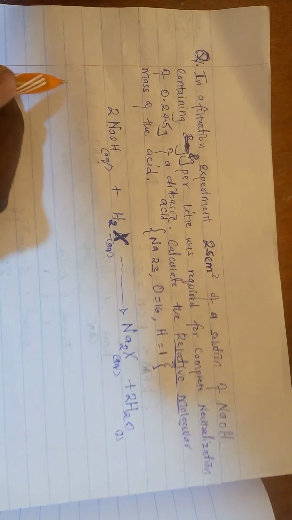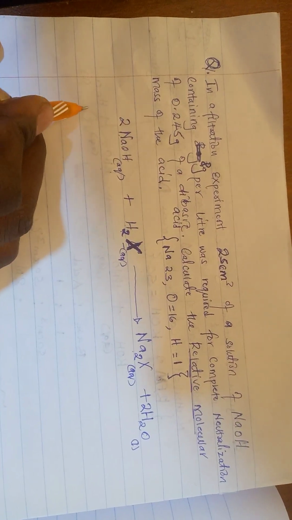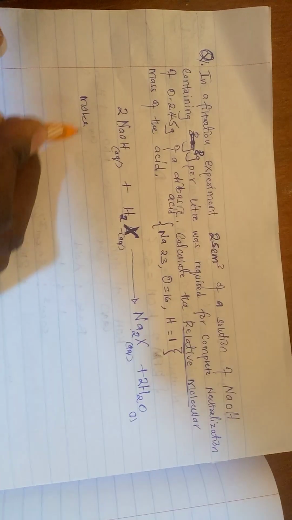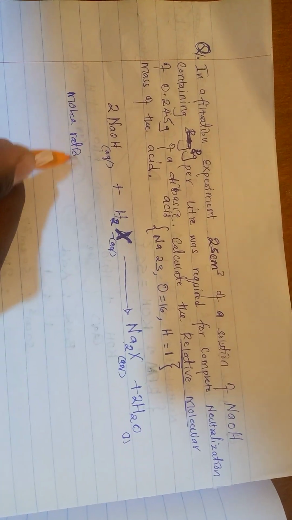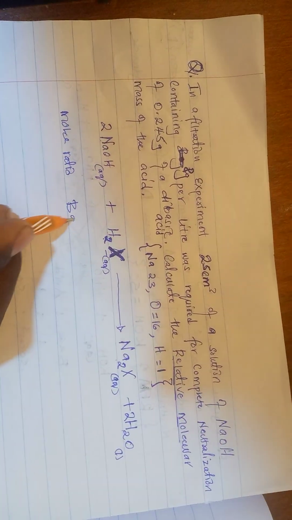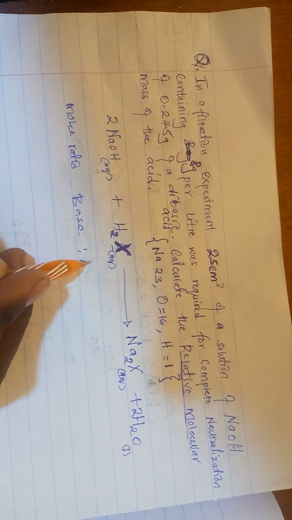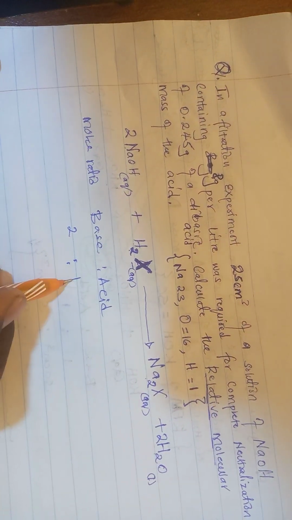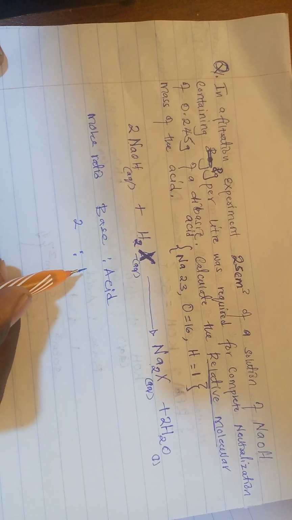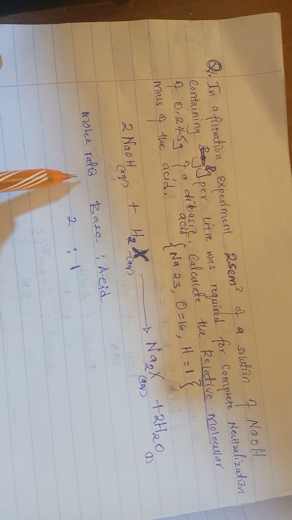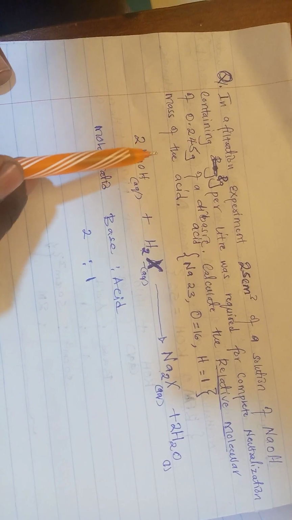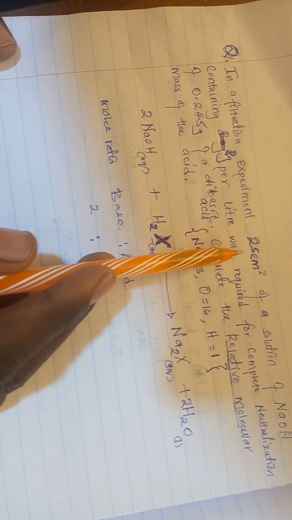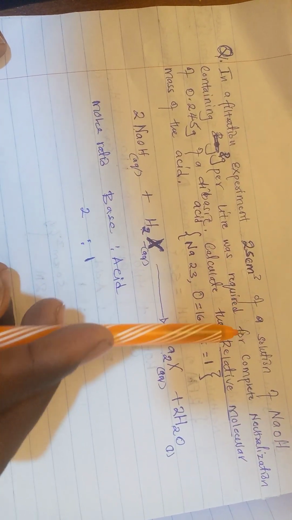So the mole ratio of the reagents, we can derive it. The mole ratio of base to acid will be 2:1. Then as we continue, let us derive details from our question.